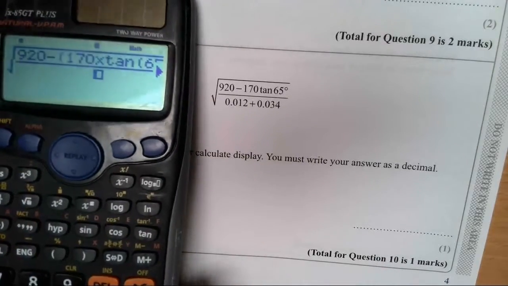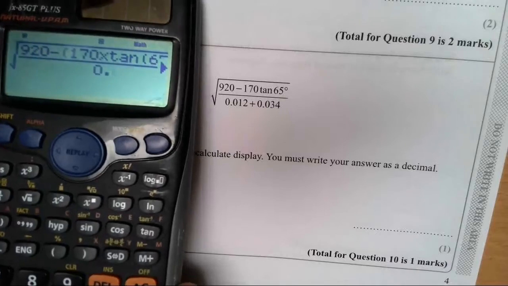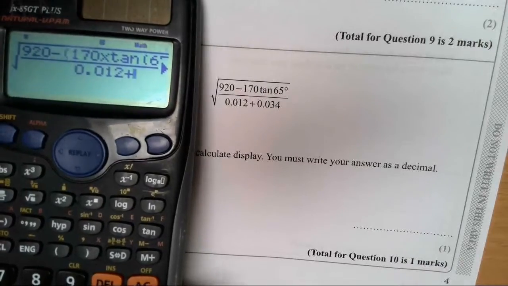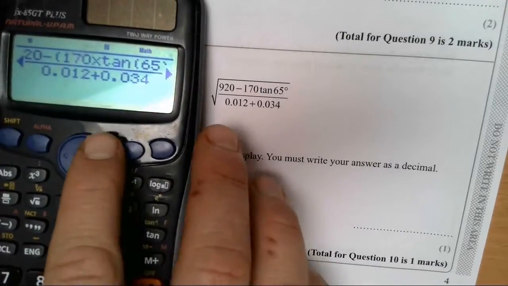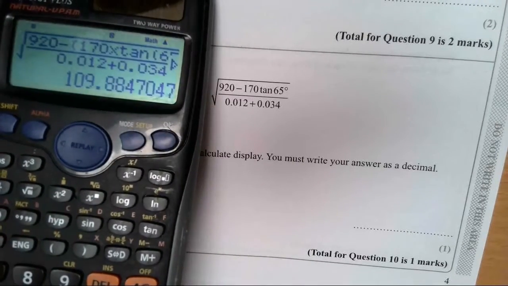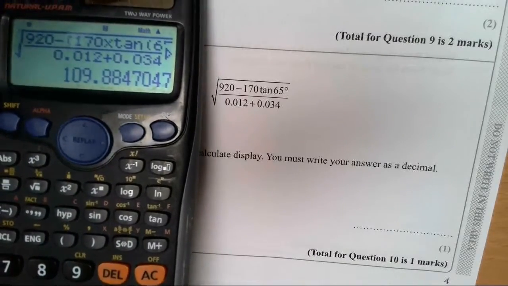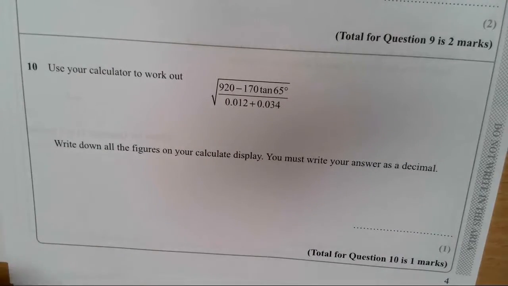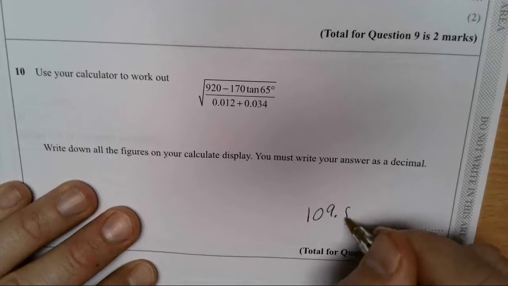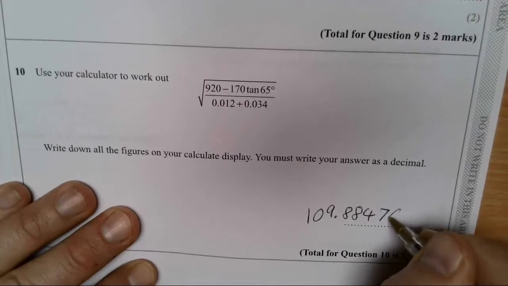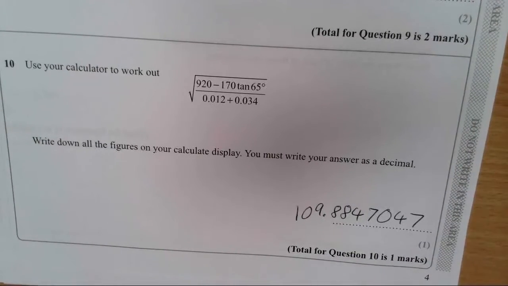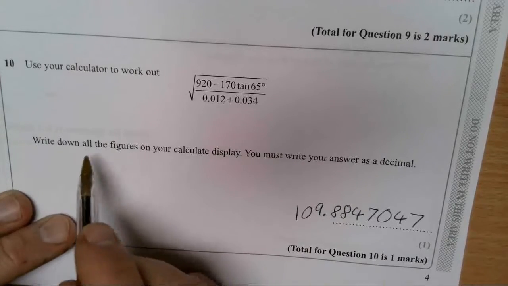Then I'm going to divide that by 0.012 plus 0.034. You could work this out individually, or you could put the whole thing in here. It all goes into your calculator. It's just a test of your calculator skills. You press equals. Out comes your answer, 109.8847047, and you need to write down all of the figures on the display. You need all of that, because it says all the figures on your calculator display.